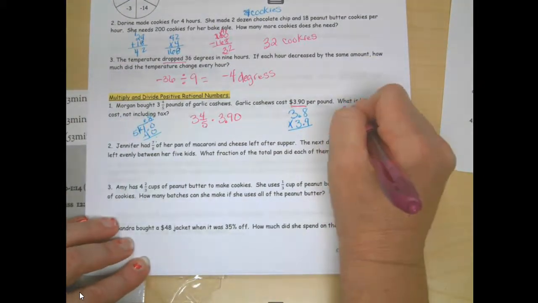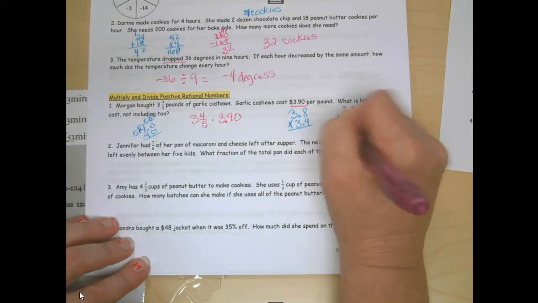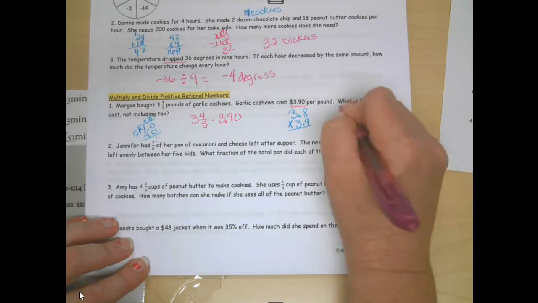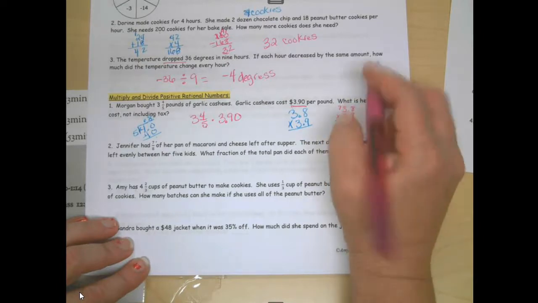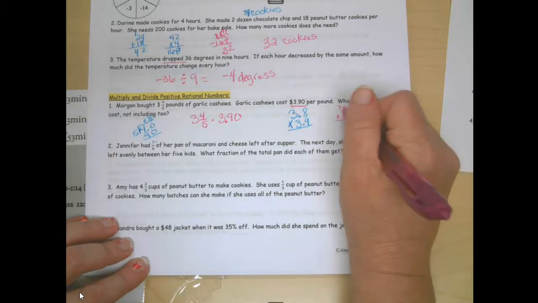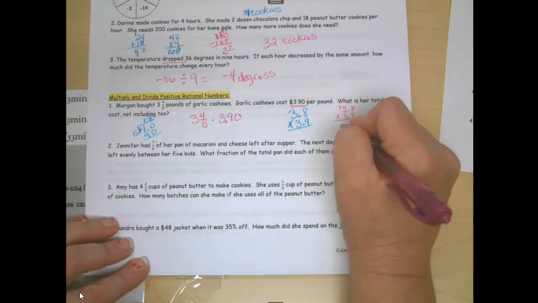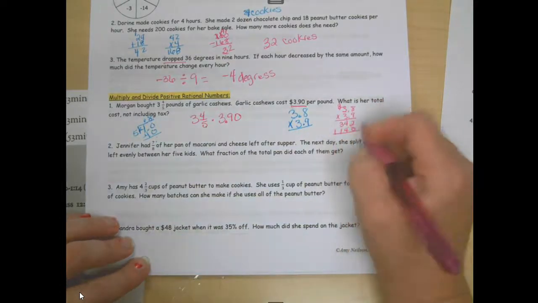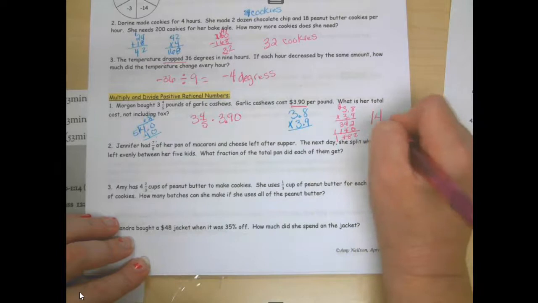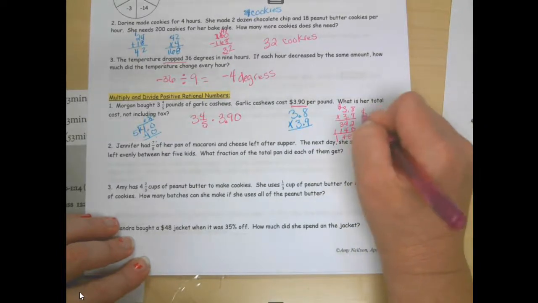So 3.8 times 3.9. 9 times 8 is 72. Carry my 7. 27 plus 7 is 34. 0. 4. Carry your 2. 9, 10, 11. 2, 8, 4, 1. So it's going to be $14.82.